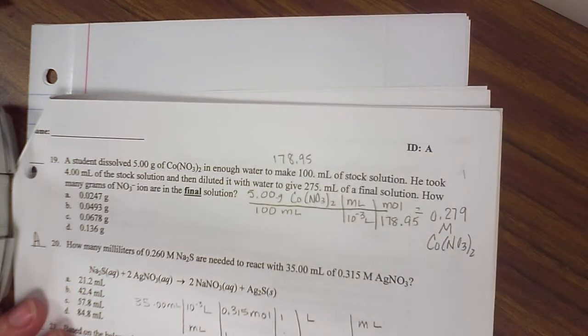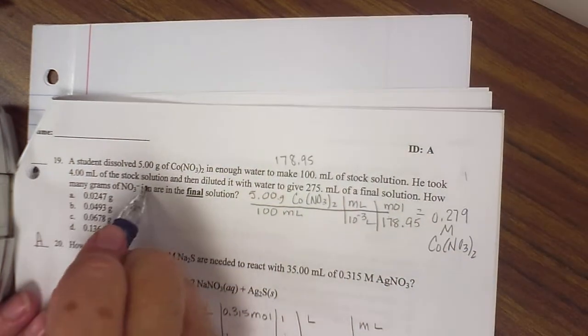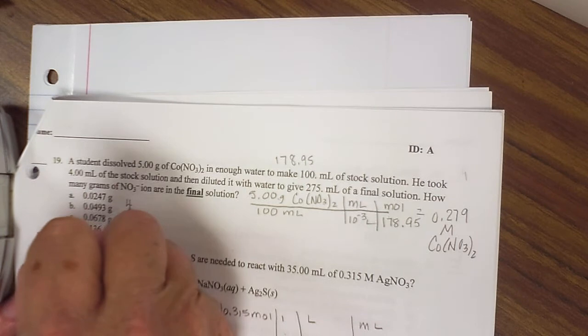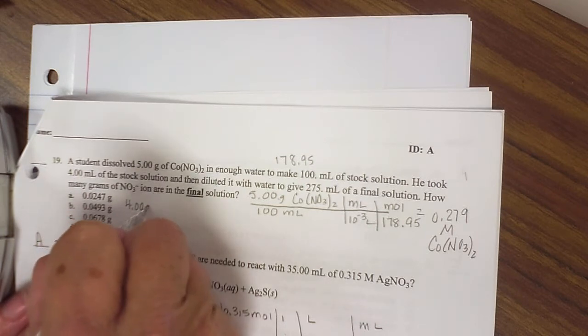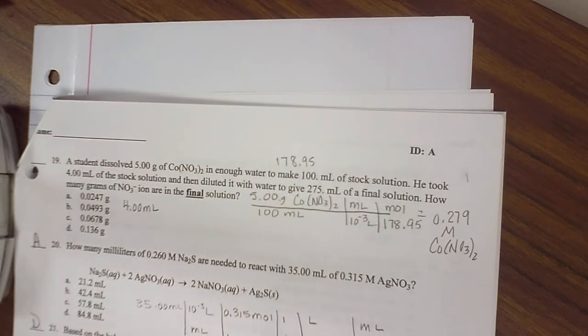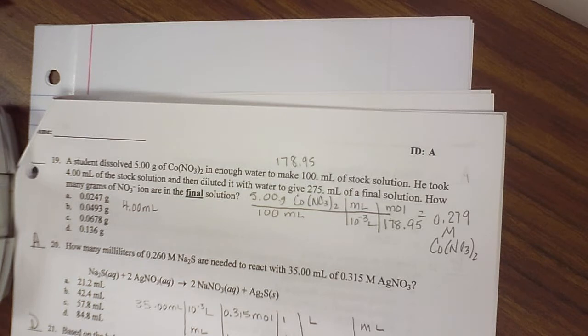Now, I'm going to take 4 milliliters of the stock solution. So I have 4 milliliters. Okay. And then I'm going to dilute it with water to give 275 milliliters of a final solution. Now, once I take that 4 milliliters and I dilute it, does that change the number of moles that I've taken from that stock solution? No, not at all. Okay?